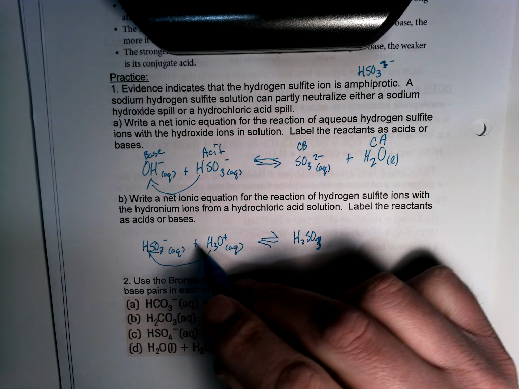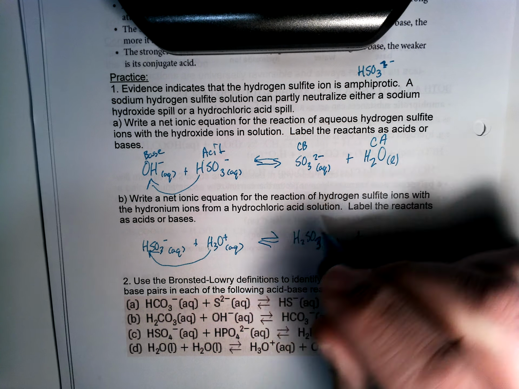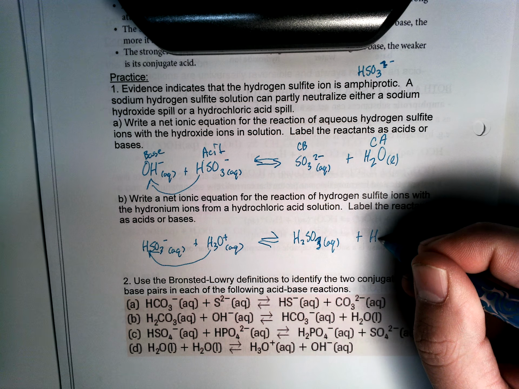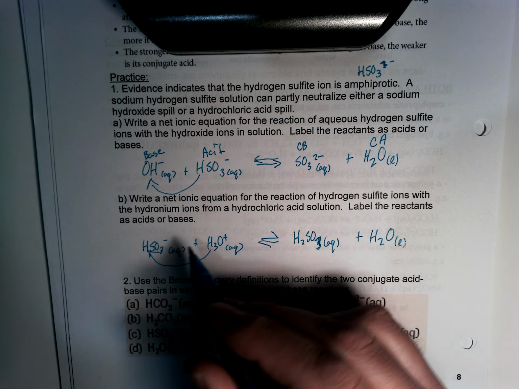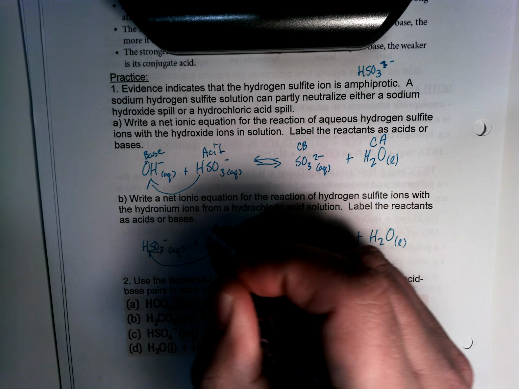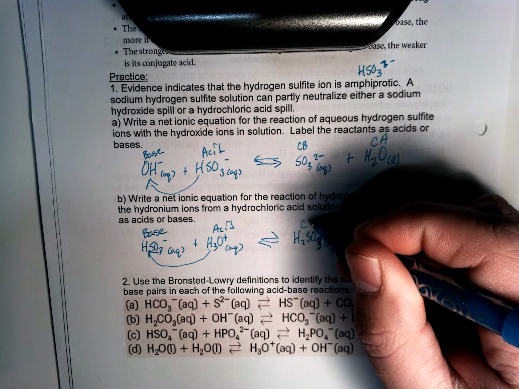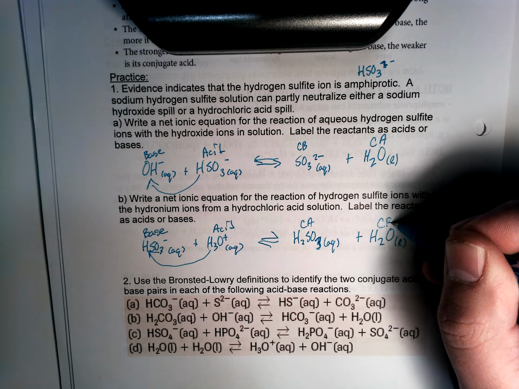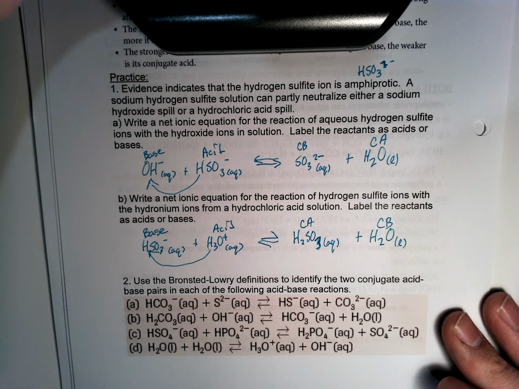And it loses a charge because it gains that H plus. And then once we take a hydrogen away from that, it becomes H2O. Okay, and so this is our acid. This is our base. This is our conjugate acid and conjugate base.